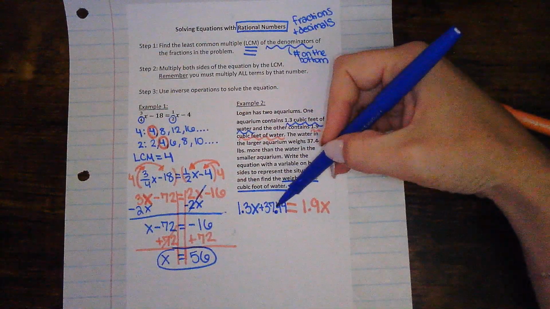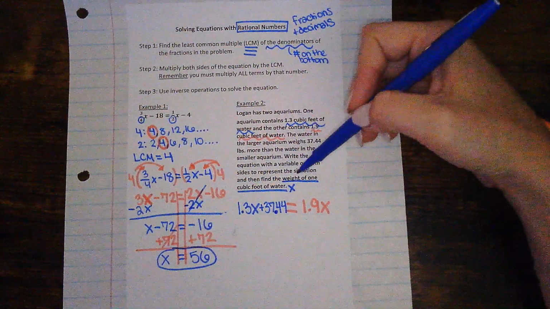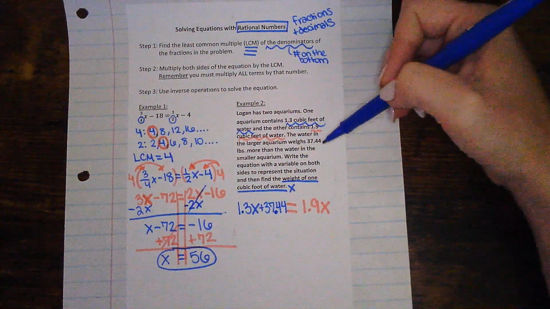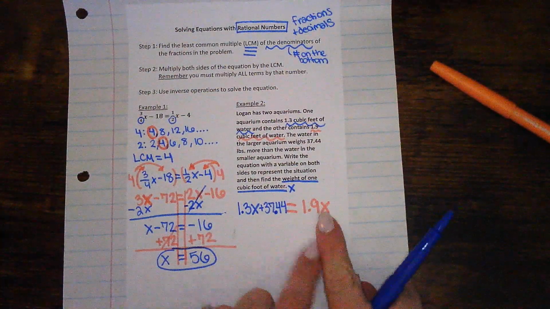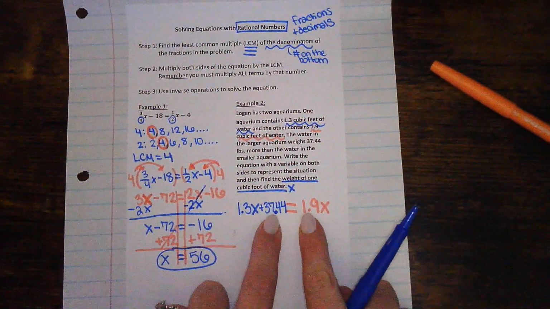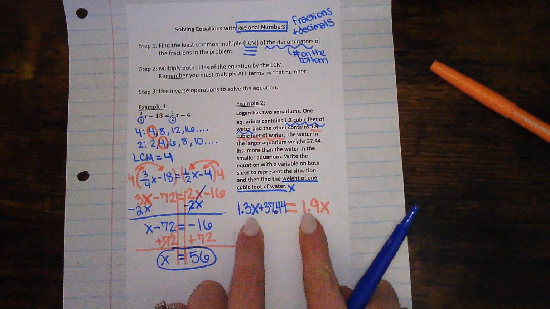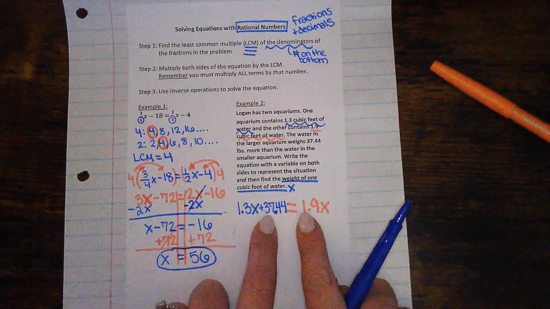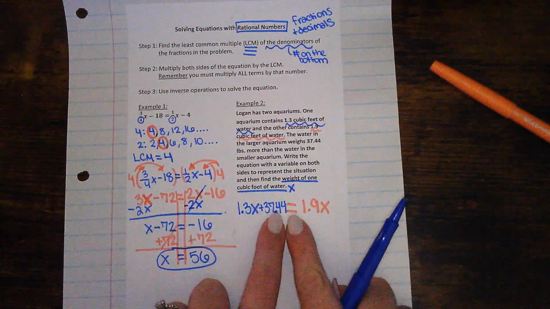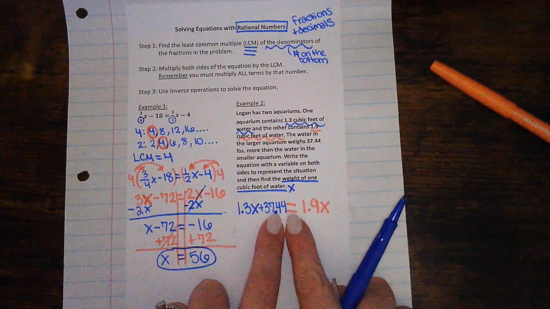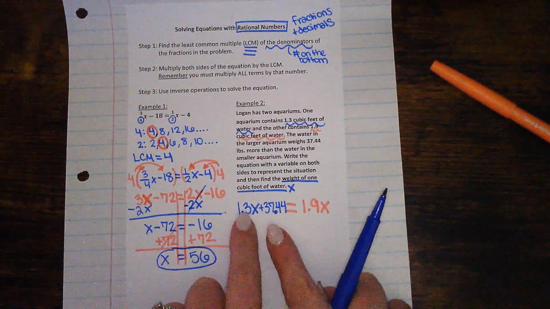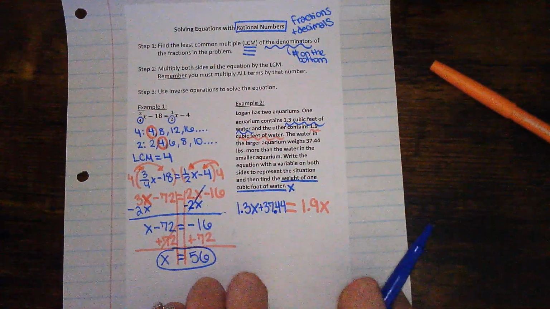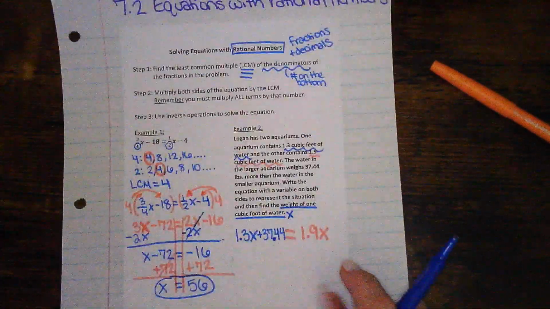You might be wondering, why is that on the side with the smaller aquarium? Well, it's because the water in the larger aquarium weighs 37.44 pounds more than the water in the small one. So when it says weighs, it's saying this is equal to this plus this much. You could also write it as the smaller one equals the bigger one minus the 37.44 pounds, whatever makes more sense to you.